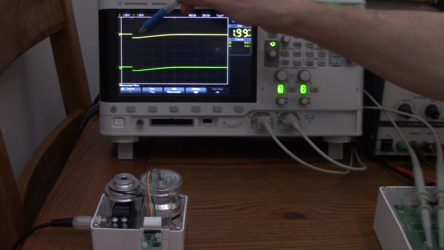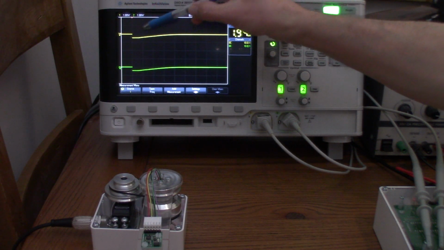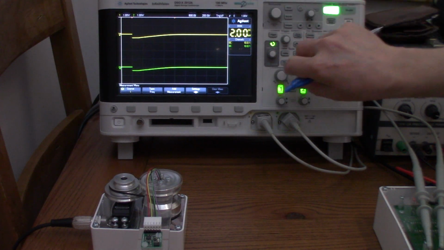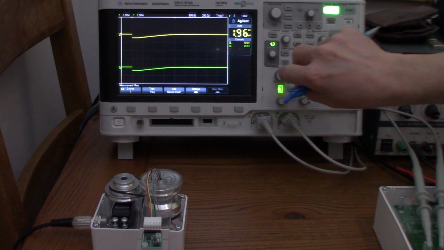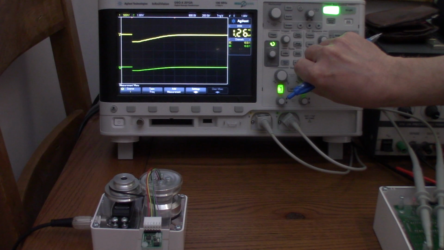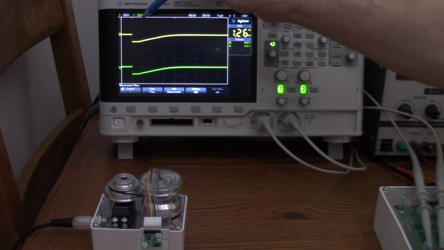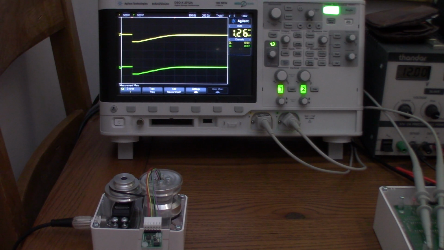So I expect this to be either plus or minus 0.44. Well, let's increase the scale on this and just find out whether that's actually the case. So I'm just going to up these to 500 millivolts per division, so we get a bit more gain. And I'm actually going to run the test again.